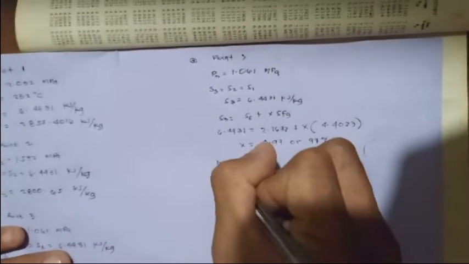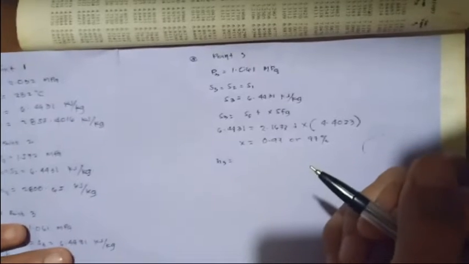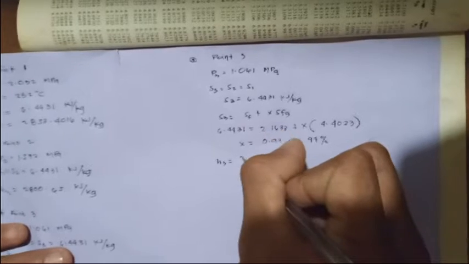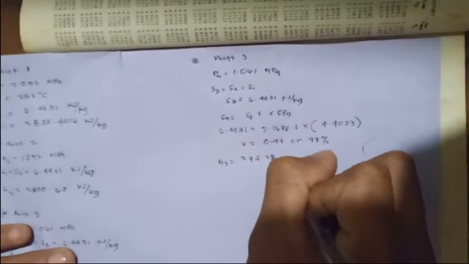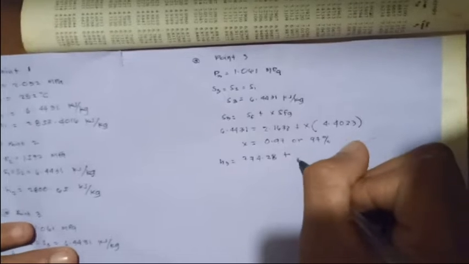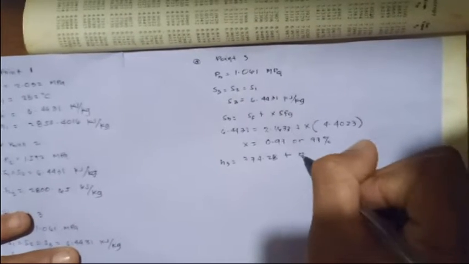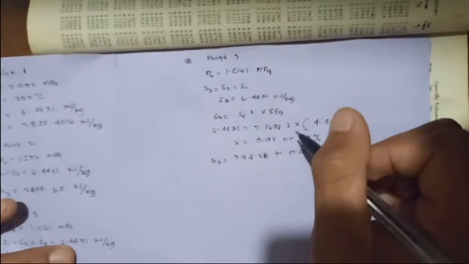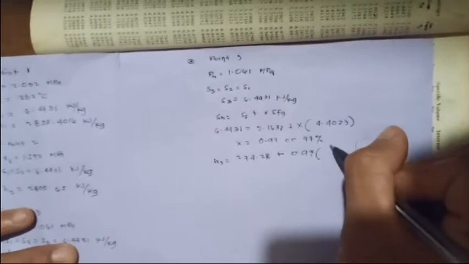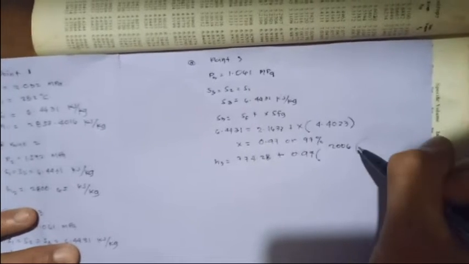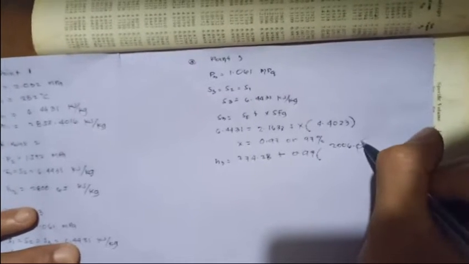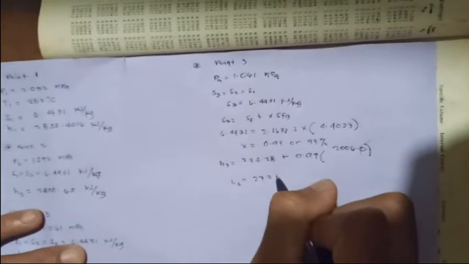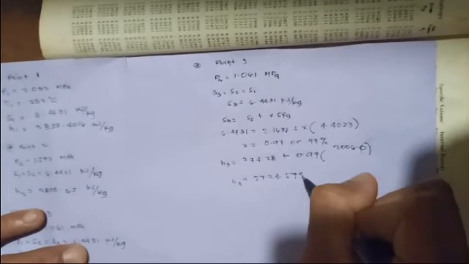To get the value of H3, we can use the steam table, which has the value of HF equal to 774.28 plus the value of X, which is 0.97, times the value of HFG, 2006.0. So H3 is equal to 2724.578.